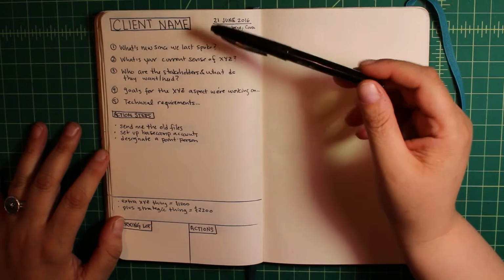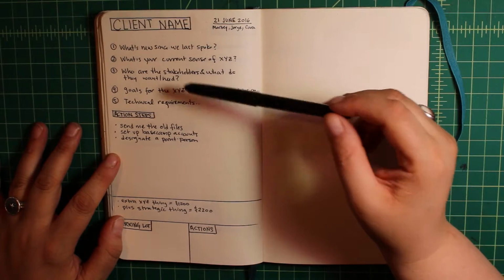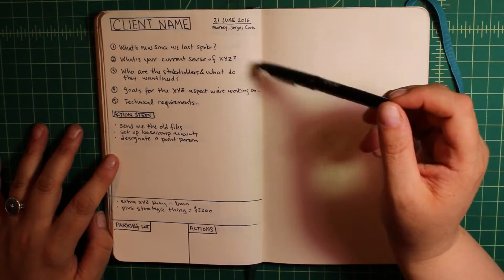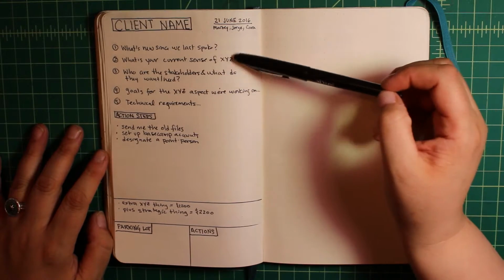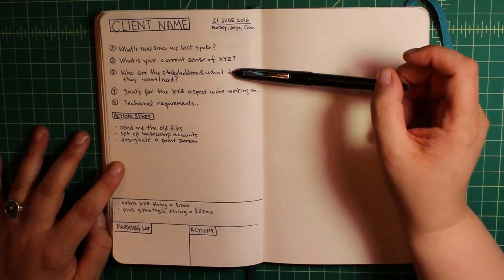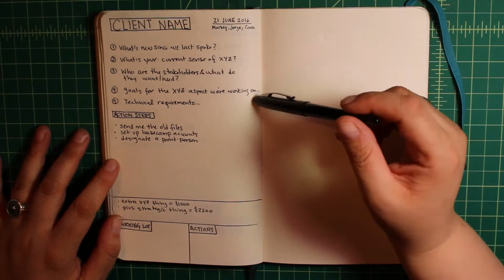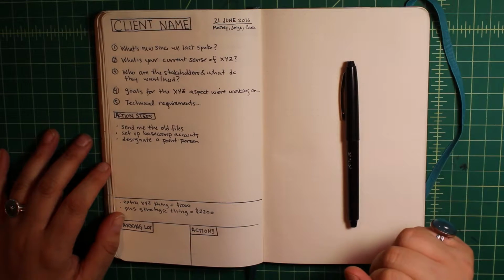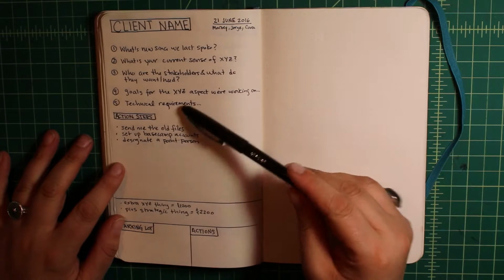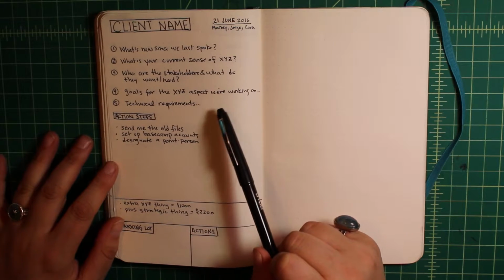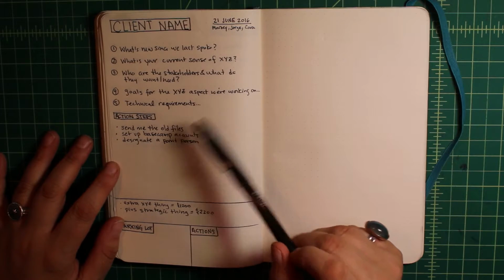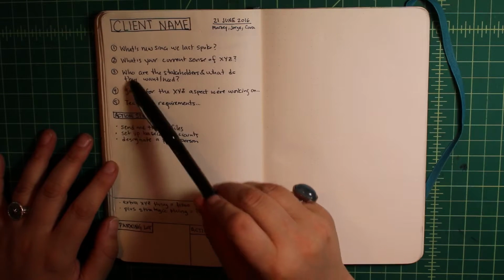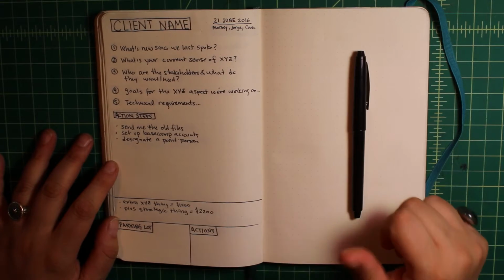So what I do is I'll write each point with a number in this little list here. Like what's new since last we spoke, and what's your current sense of blah, blah, blah. And some question about stakeholders and a question about goals and technical requirements, whatever is appropriate for this conversation. And I number them and I leave a little space between in case either during the meeting or while I'm riding the train to get there, I think of something else that should fit in this flow. I'll do 2.5 and smush something in there.